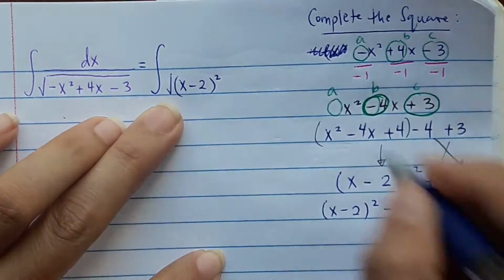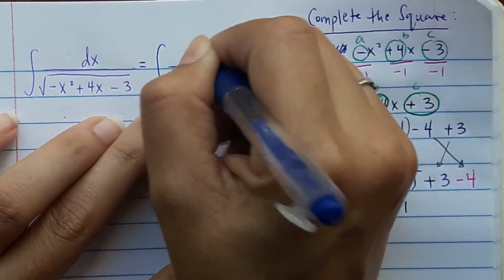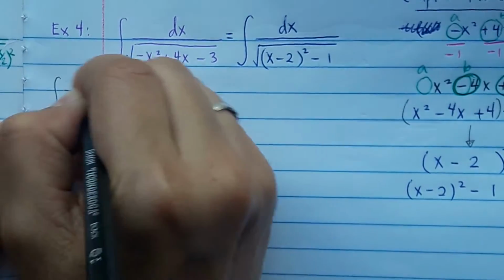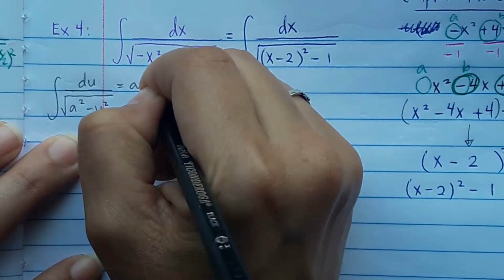This is a listening check. Complete the square. The sentence, complete the square. And then let's see what that looks like. That looks like the arc sine of u. So I'm going to write down what the formula is.